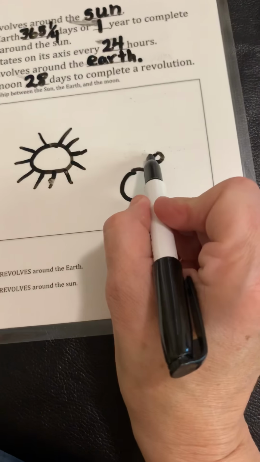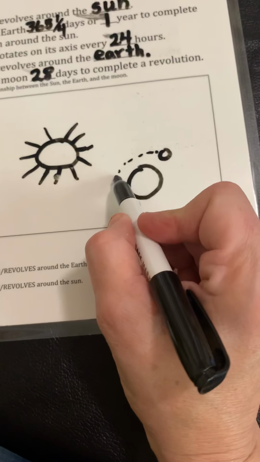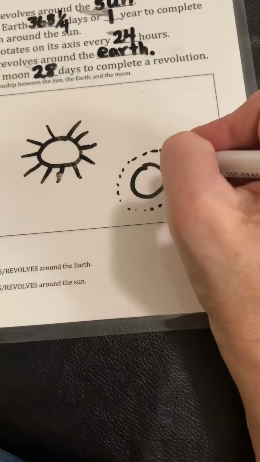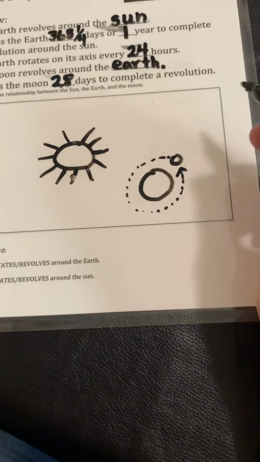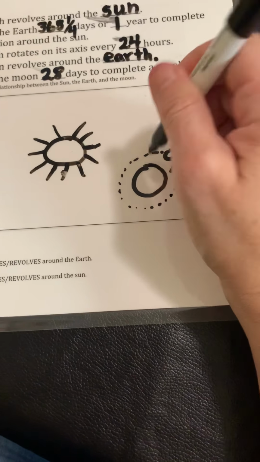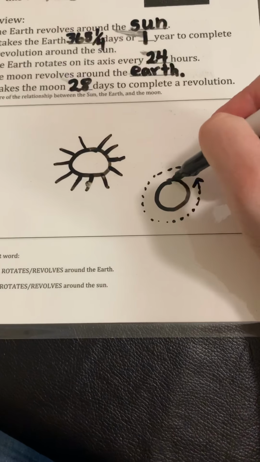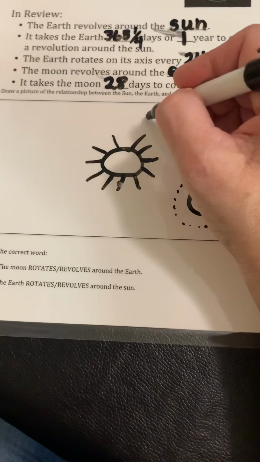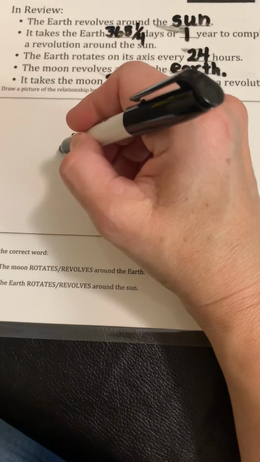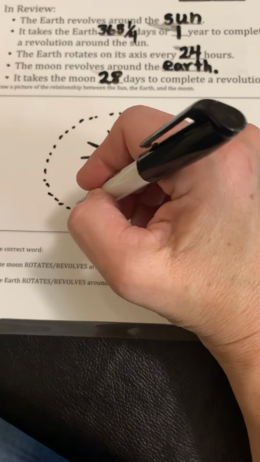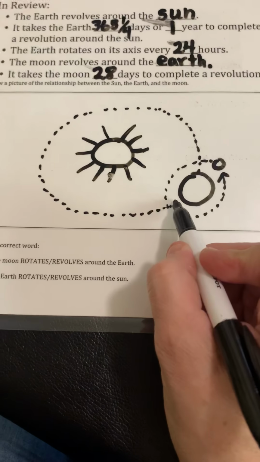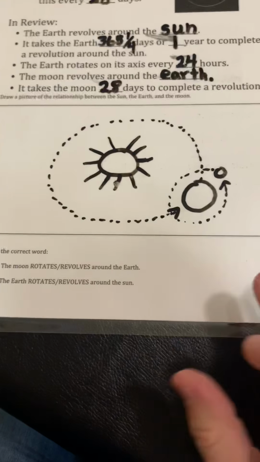Okay, so I'm going to make a dotted line to represent the orbit of the moon. It's going around the Earth. Then I'm going to make another dotted line to represent the orbit of the Earth around the sun.